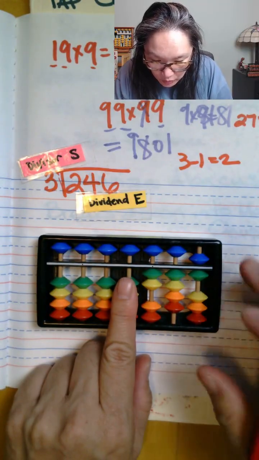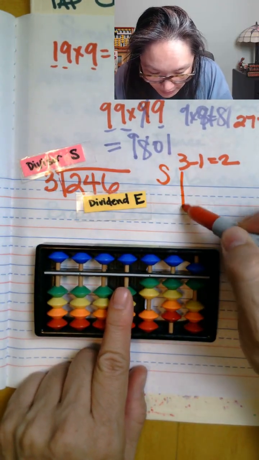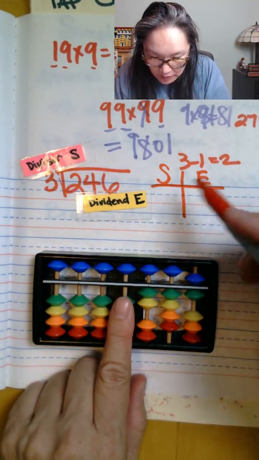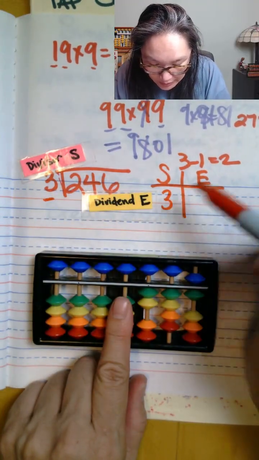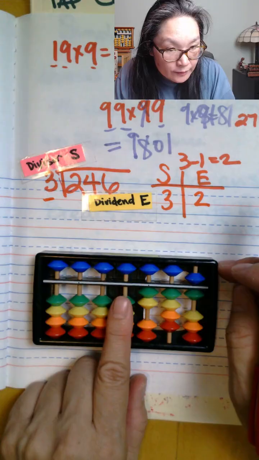So now, what am I going to do? Now I need to compare my divisor and my dividend. My divisor is 3. So I'm going to put 3 here. My dividend is 2. Which one's bigger?